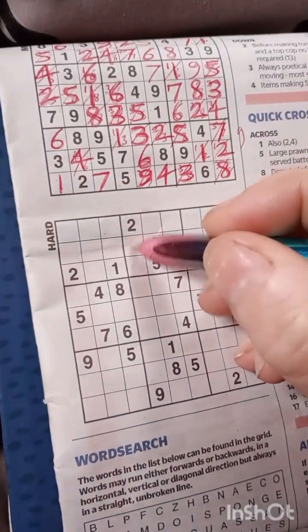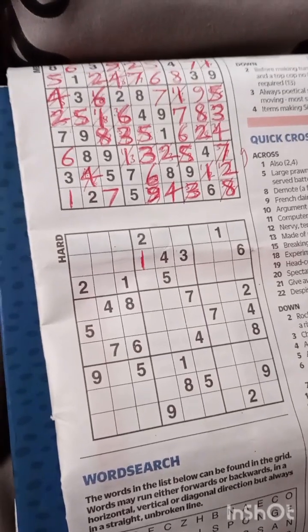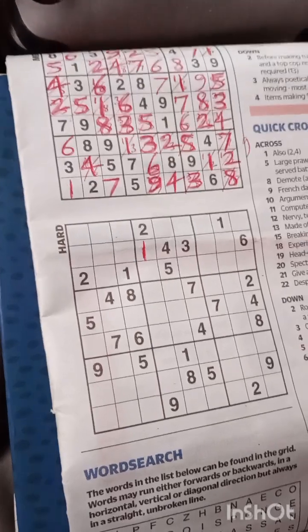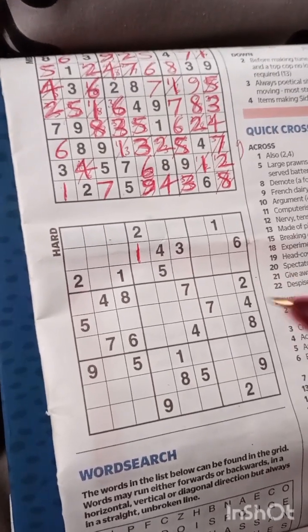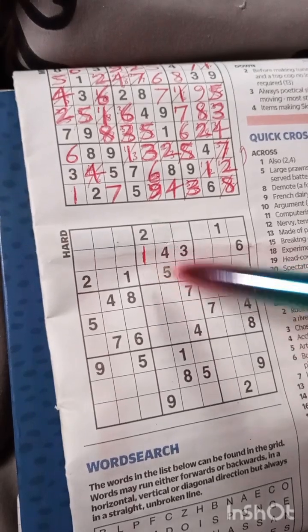Okay, so just to show you that basic principle of Sudoku quickly, I won't be labouring the point because most of you know it already. Some of you are just watching though to find out how the hell to do a hard Sudoku. I'll show you. Now we got the same thing here.